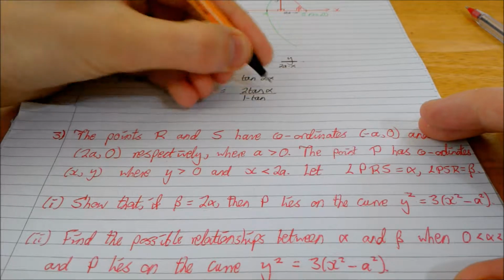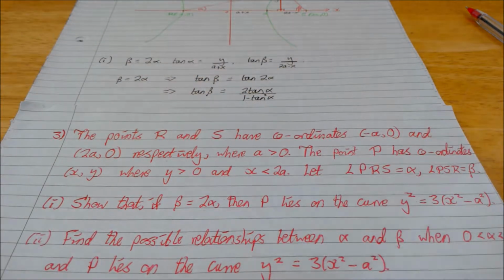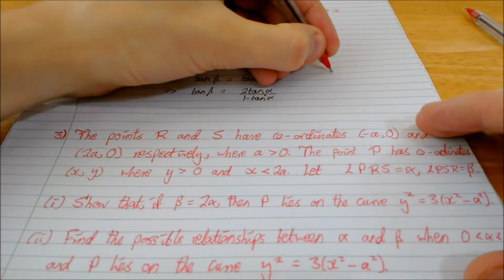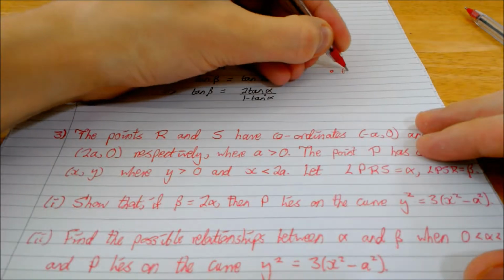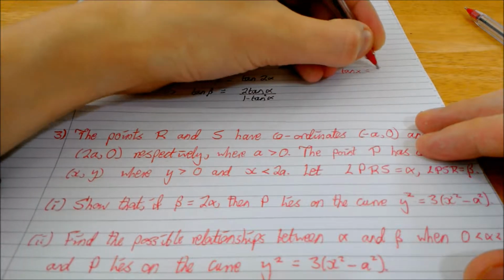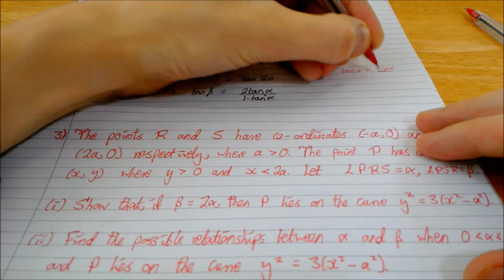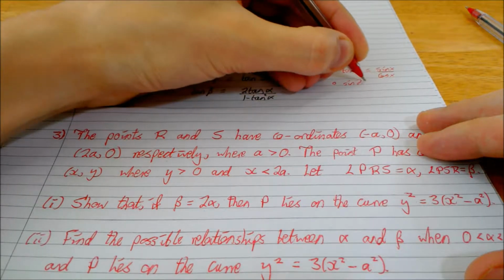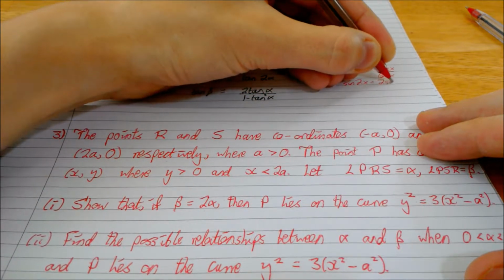Okay, and you should really know that if you're going into STEP, but if you're unsure why that's true, it's quite easy to derive from the definition of tan x as sine x over cos x, and then the double angle formulae for sine and cos, which you definitely should know going into STEP.